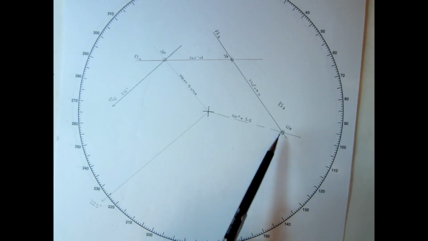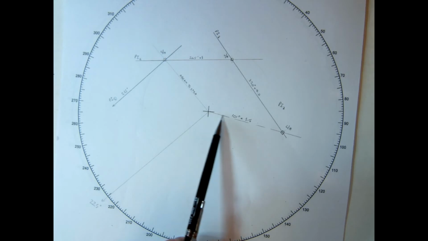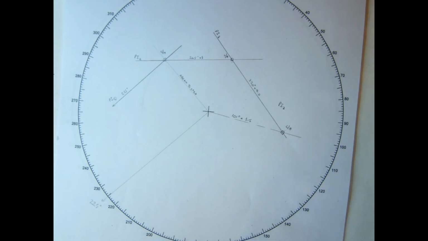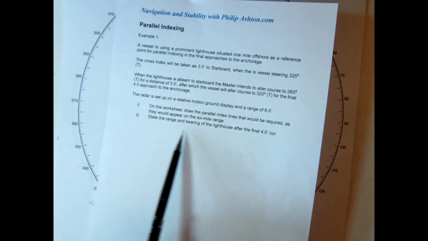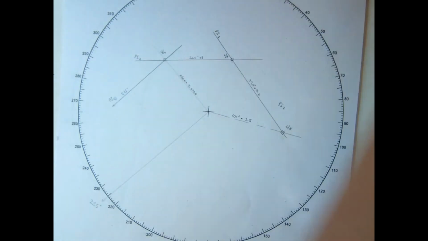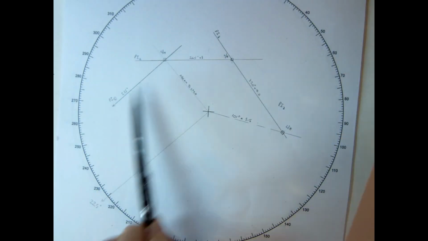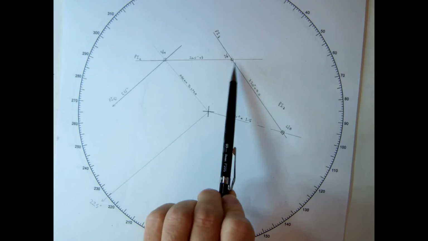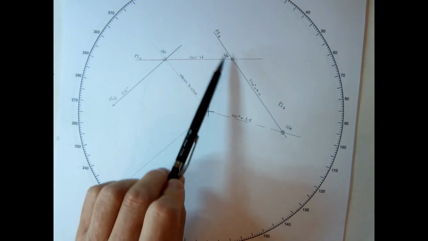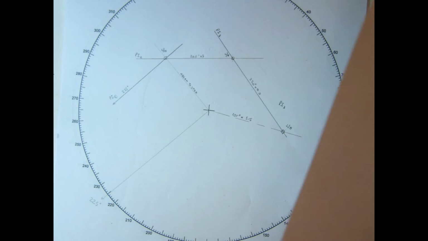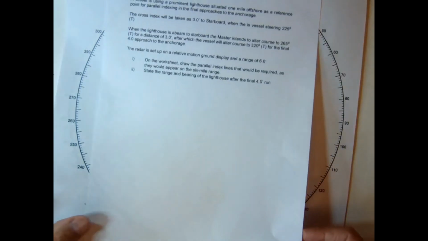Therefore the lighthouse now, from our position here, is going to be bearing 101 at 3.5. So the range and bearing of the lighthouse on the final 4 mile run is 101 at 3.5. So that's the original course. The beam to starboard at the distance given, 3 miles, PI1 225, alter course to 265 for 3 miles, then alter course to 320 for 4 miles. So that's the first example for parallel indexing, and we'll have a look at another example.